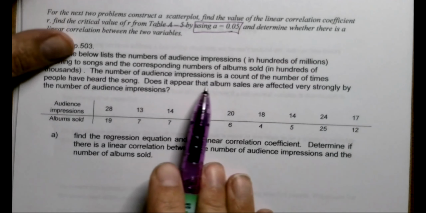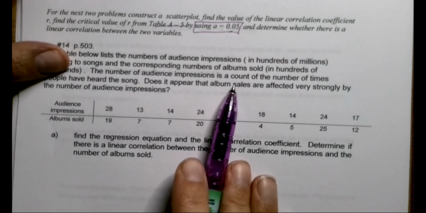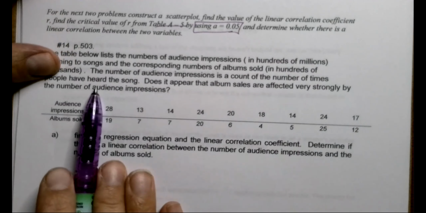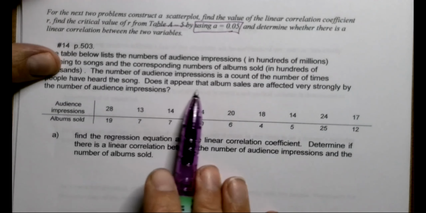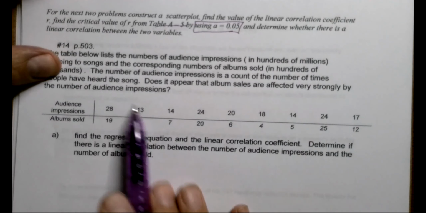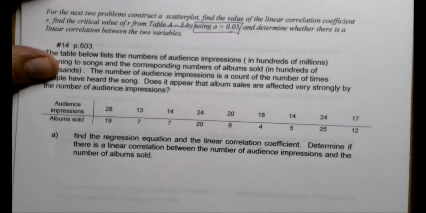The number of audience impressions is a count of the number of times people have heard the song. Does it appear that album sales are affected very strongly by the number of audience impressions?